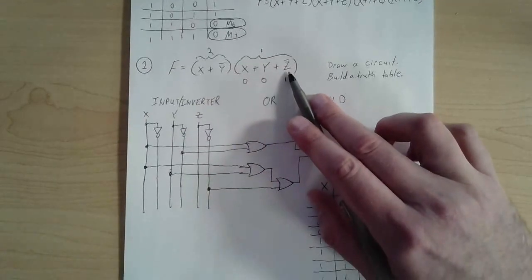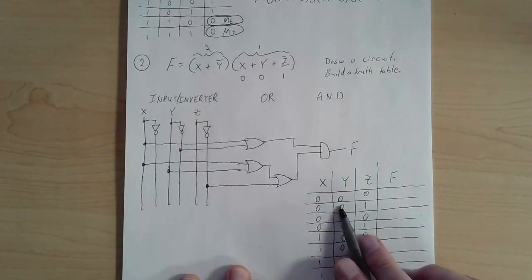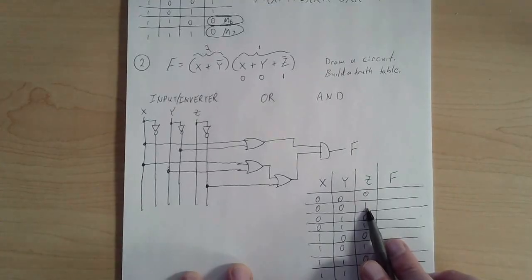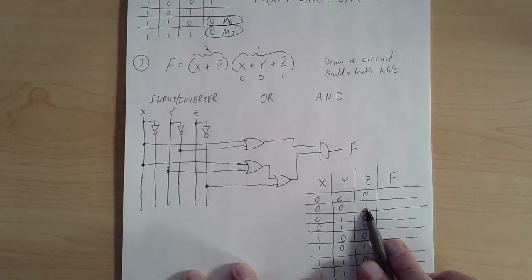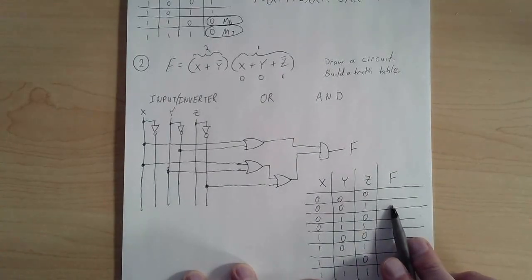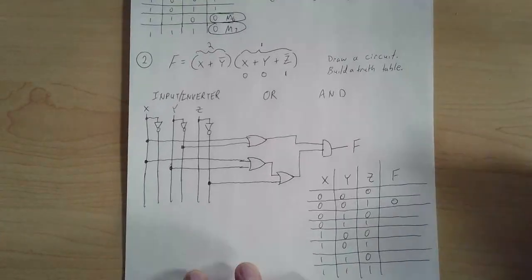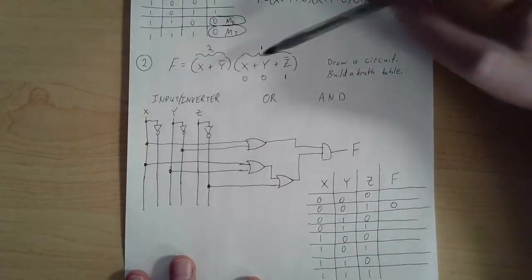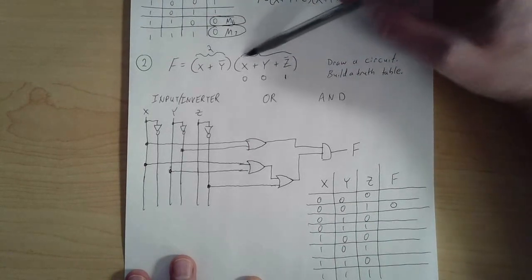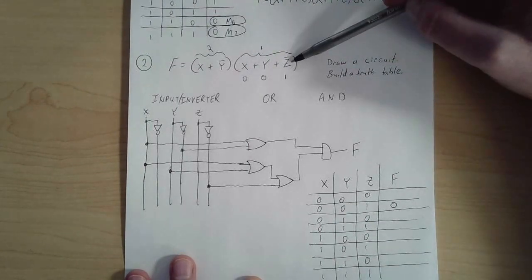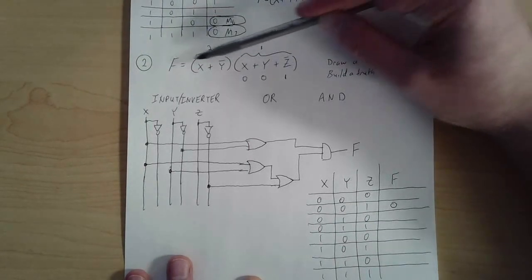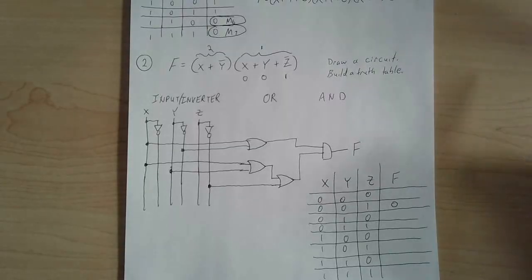So I identify that in my truth table, 0, 0, 1, that's this row. And here's the place where a lot of students make mistakes. They put the F as a 1. But remember, we're thinking zeros here, so that output is a 0. Why is that the case? Well, because if I have this whole OR term being a 0, that ANDed with anything else is still going to be a 0. So that's how we do this.